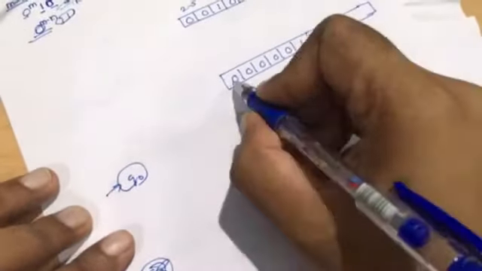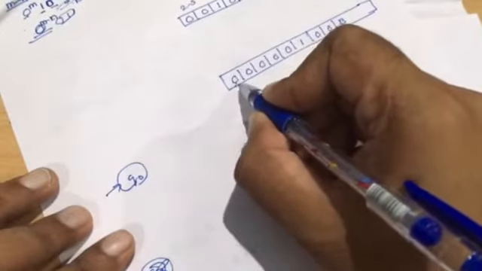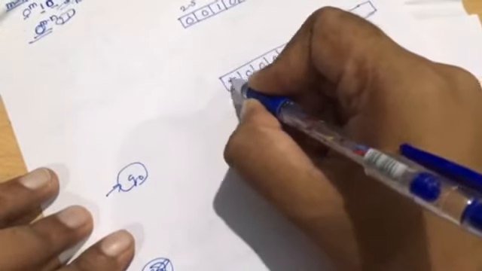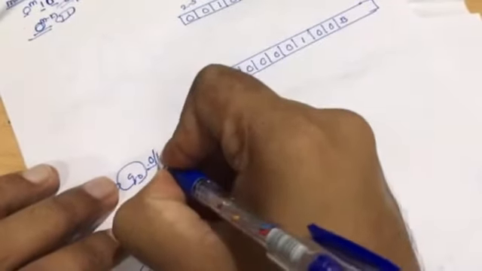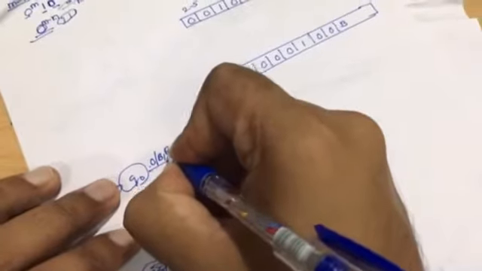Initial state is q0. From the initial state, if you see a 0, you have to replace the 0 with a blank and move towards the right side.